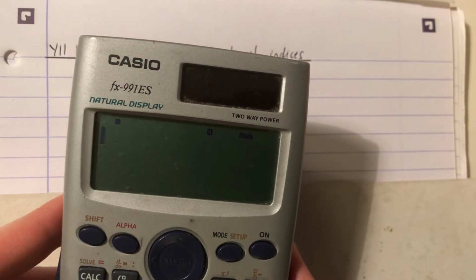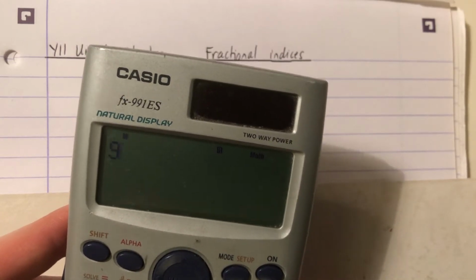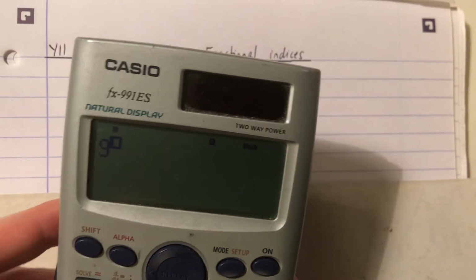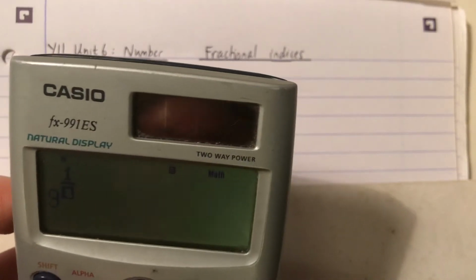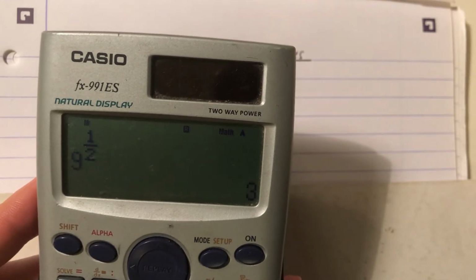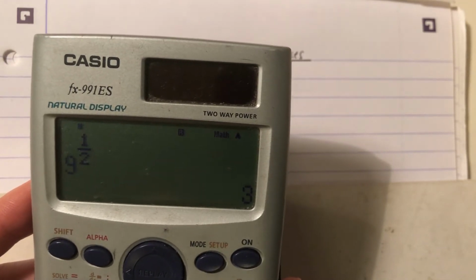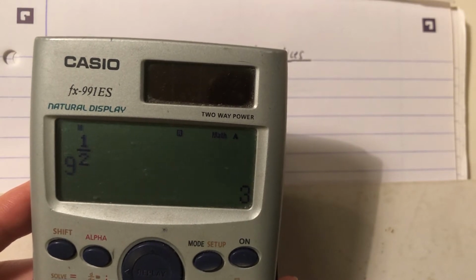So let's pick 9. Raise it to a fractional power. Let's go for a half. So 9 to the power of a half gives 3. Okay, so 9 to the power of a half goes to 3.